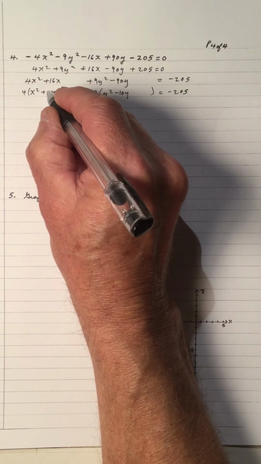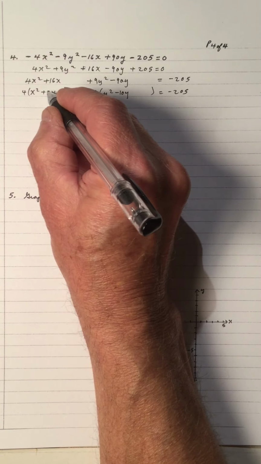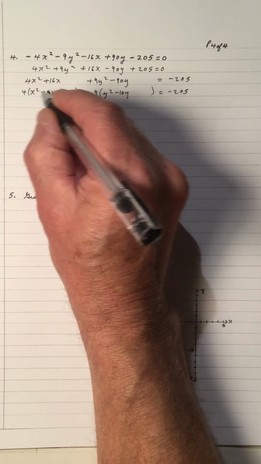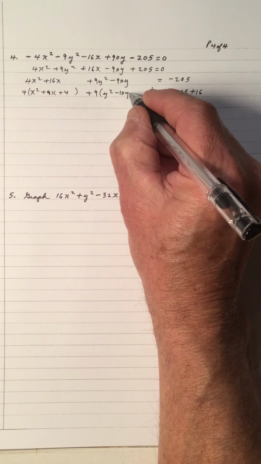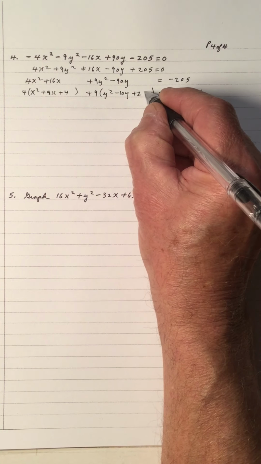Now we're ready to complete the squares. Half of 4 is 2. 2 squared is 4. So 4 times 4 is 16 to balance it. Half of negative 10 is negative 5, squared is 25.